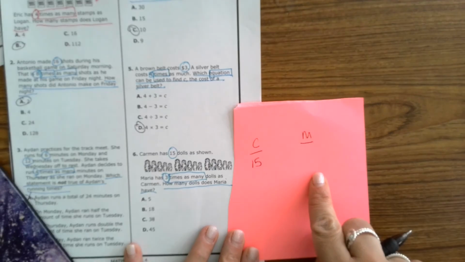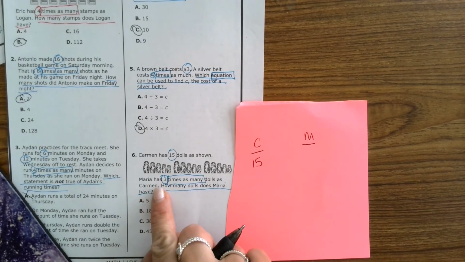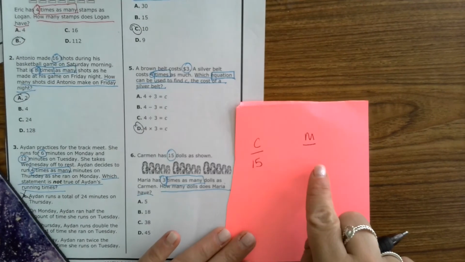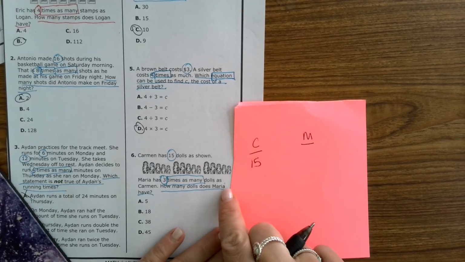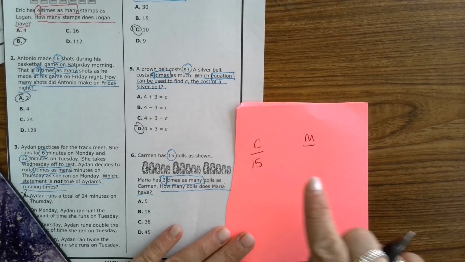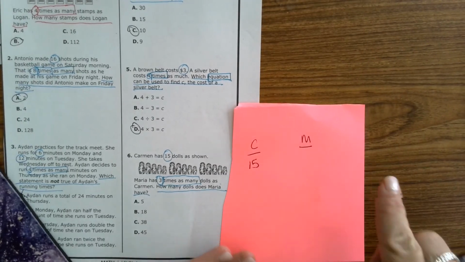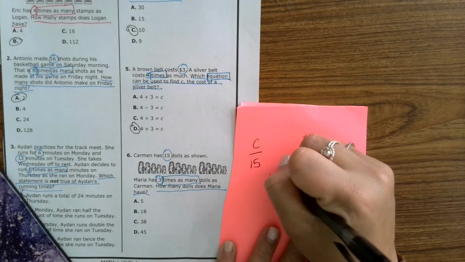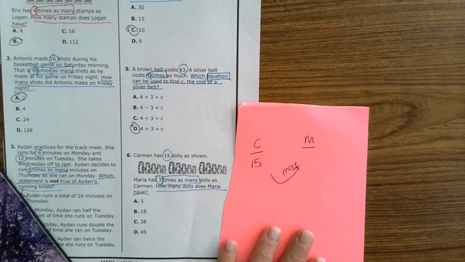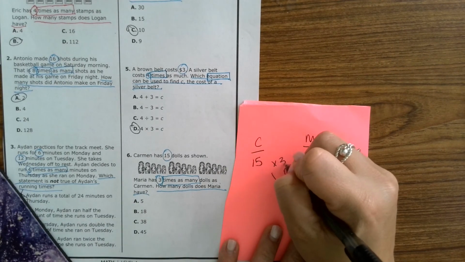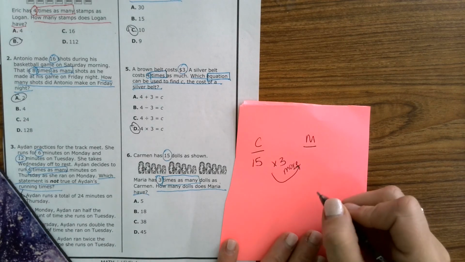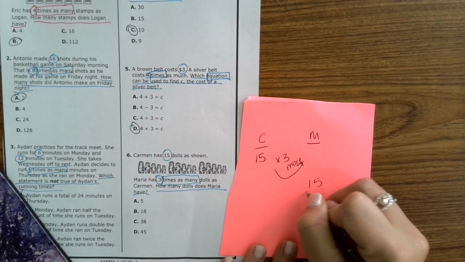It says Maria has 3 times as many dolls as Carmen. Maria has actually more dolls than Carmen does. And how many times more does Maria have? Maria has 3 times more. So you're going to do 15 times 3.